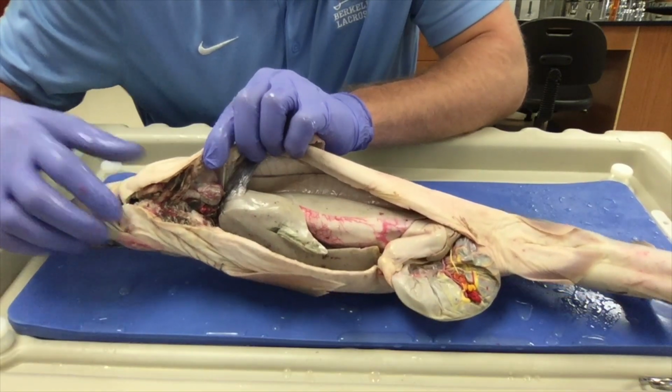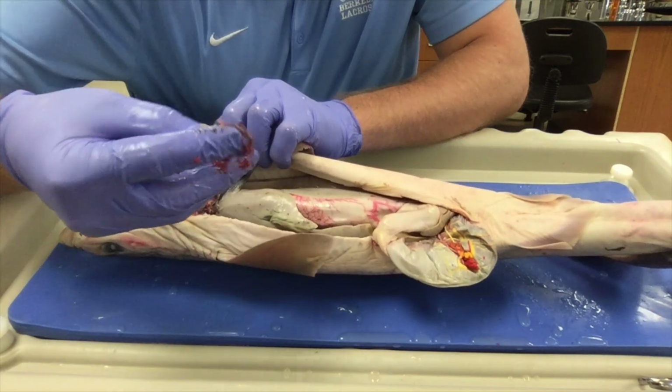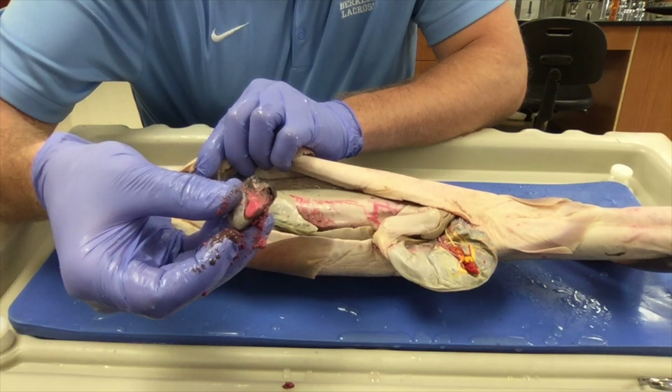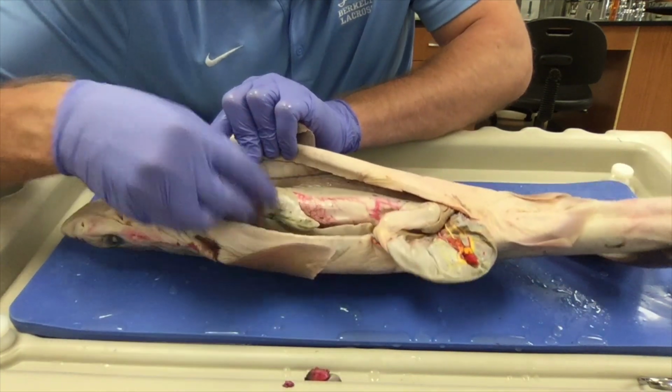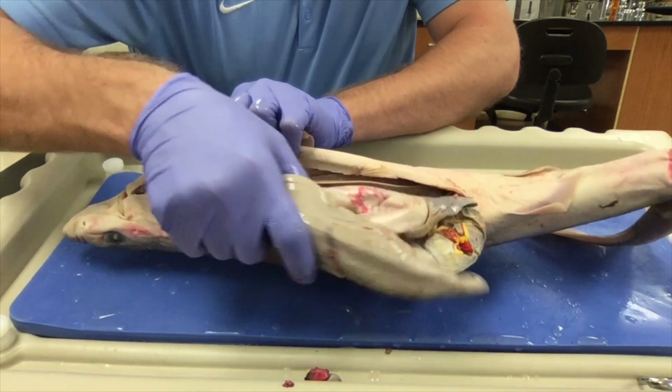Here are the insides of the shark. The first thing I'll go ahead and remove is the shark's heart. This shark has been injected with a dye, turning all of its blood vessels reddish pink so you can see them. Just below the heart, the biggest organ in its entire body is the liver.